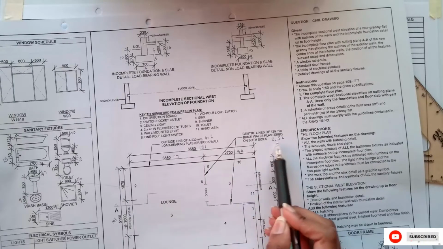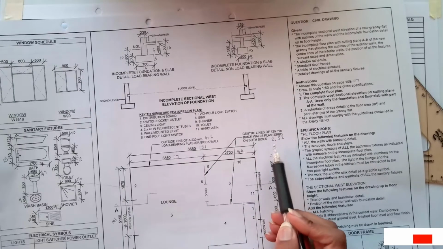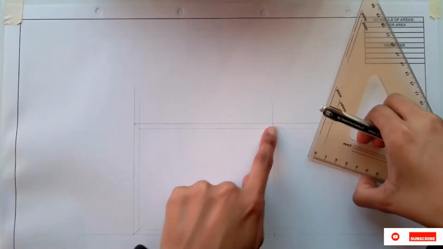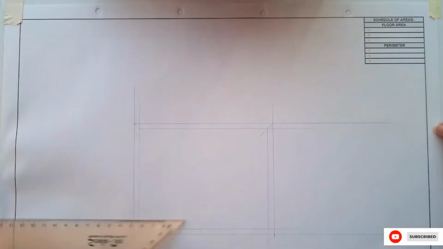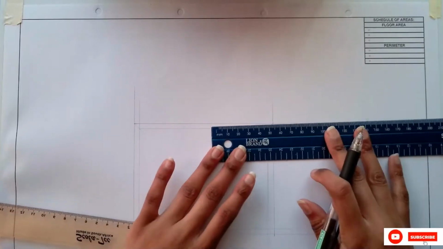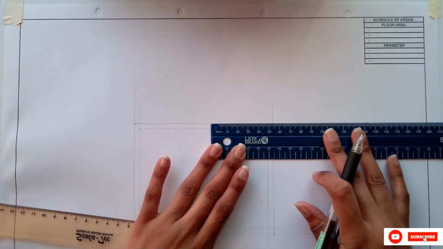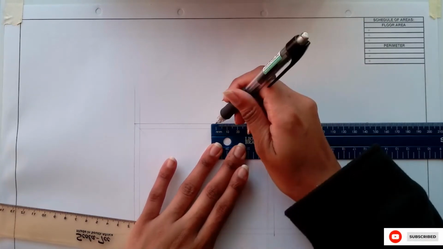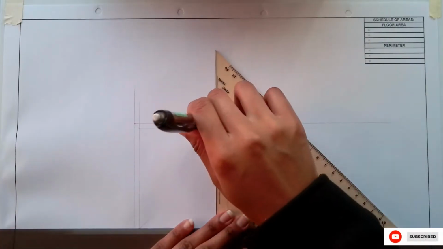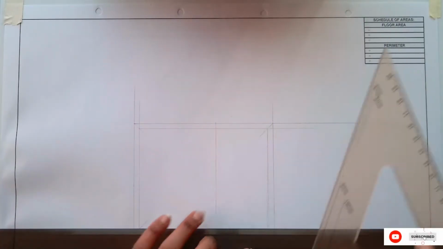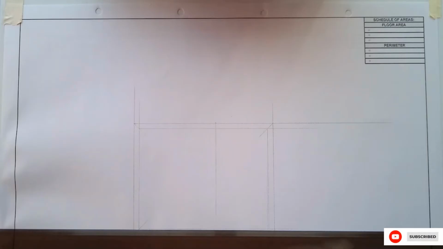Then from that 54, I will measure the 2,52 because that's the thickness of the wall. So I'm measuring from outside, 54, making sure that it's straight. Then I'm going to bring it down like that.